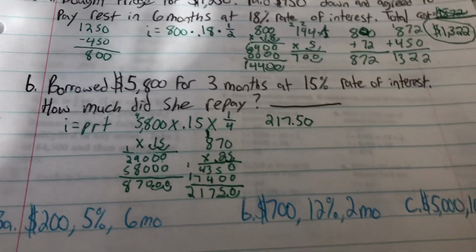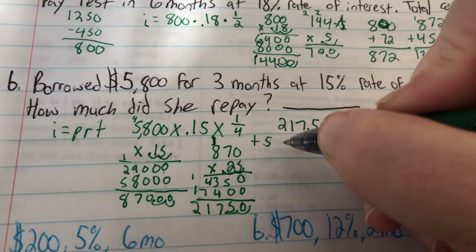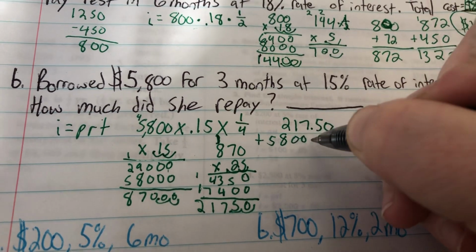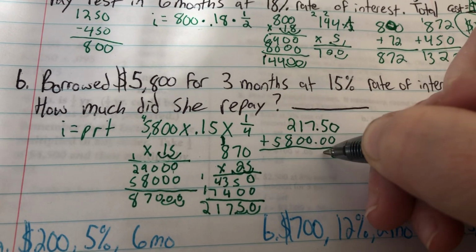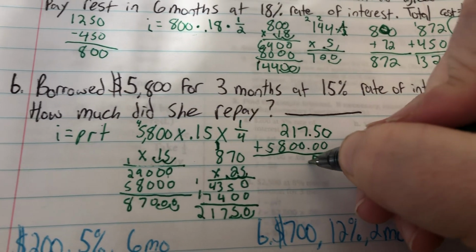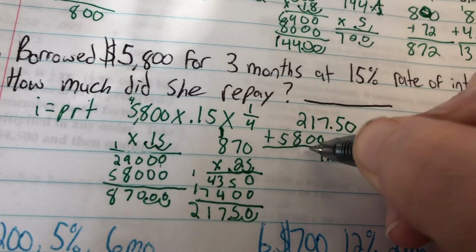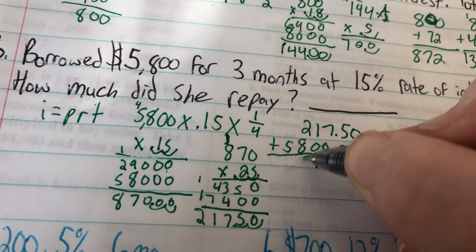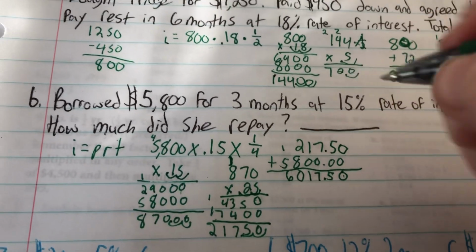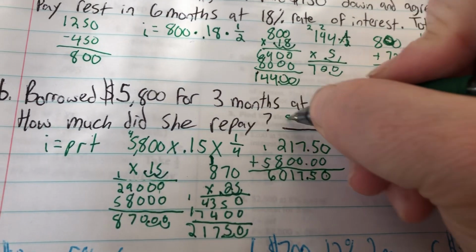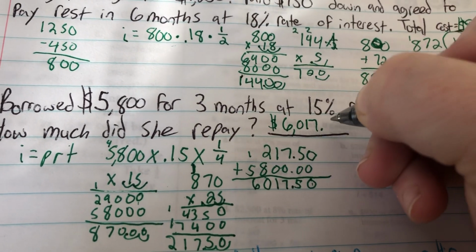$217.50 was my interest. Now I add that to the principal. So plus 5,800.00. So 0, 5, decimal, because we're adding. We don't have to worry about the decimal later. We worry about it now. 7, 1. 8 plus 2 is 10. 5 plus 1 is 6. So the total amount she had to repay when she was all done was $6,017.50.